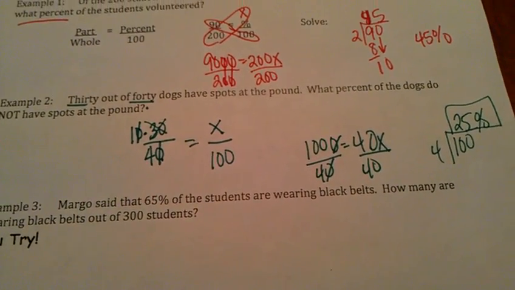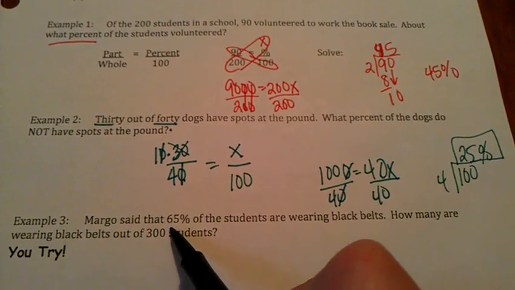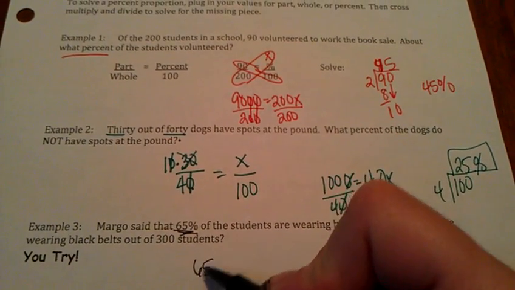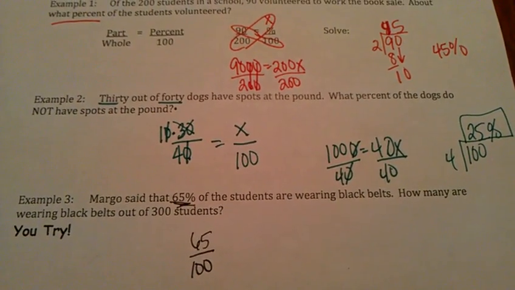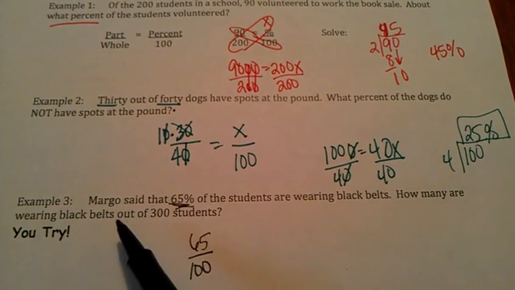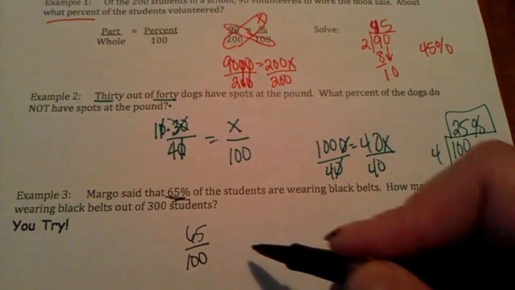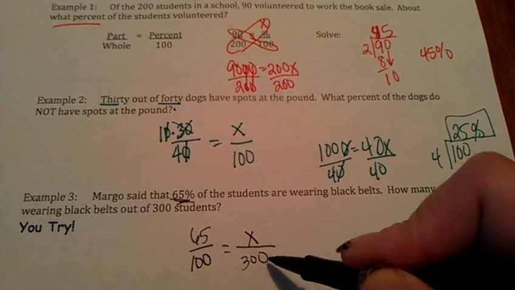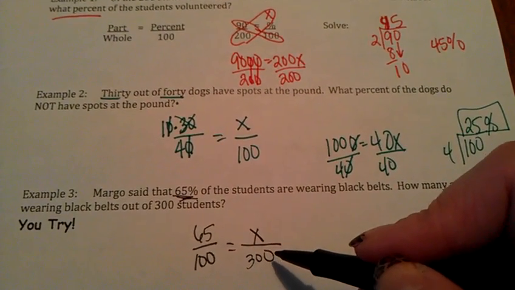Example 3. Margot said that 65% of the students were wearing belts. It already gives us our percentage. So 65 automatically goes over 100. Our percent always goes over 100. How many are wearing belts out of 300 students? Because it's out of 300 students, we can assume that is 300 total students. So part, we don't know the part, out of a total of 300 students.